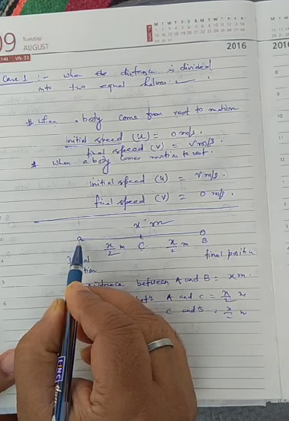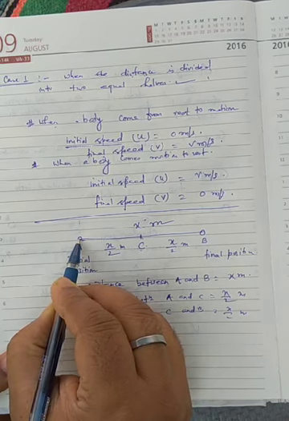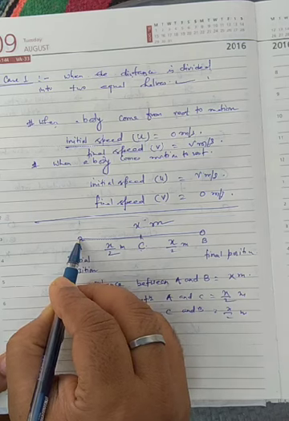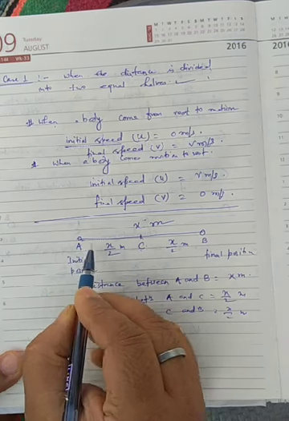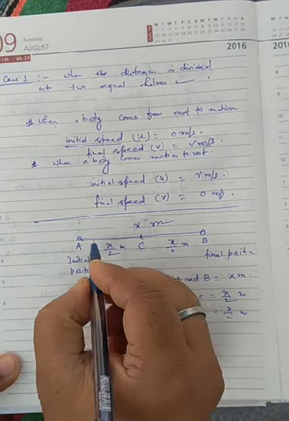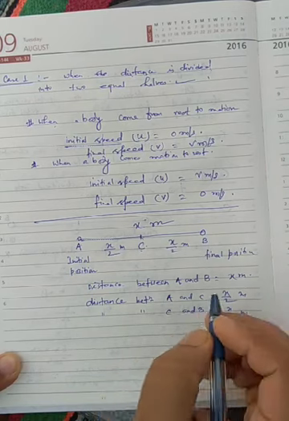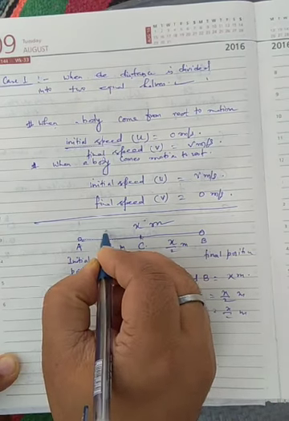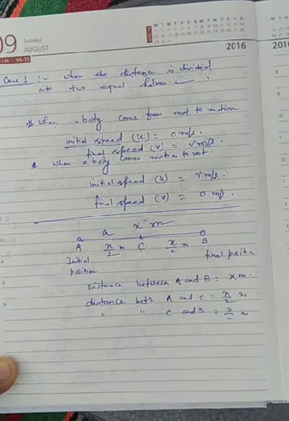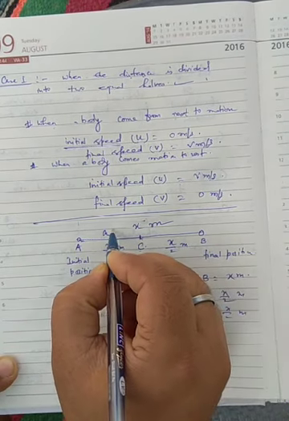So let us consider a body is having one speed between A and C, and between C and B another speed.